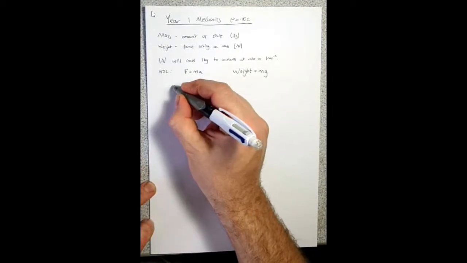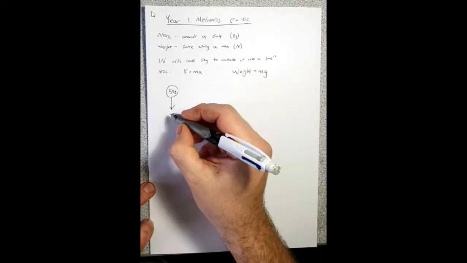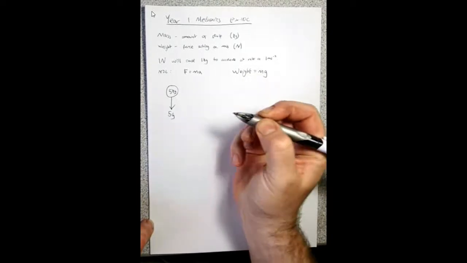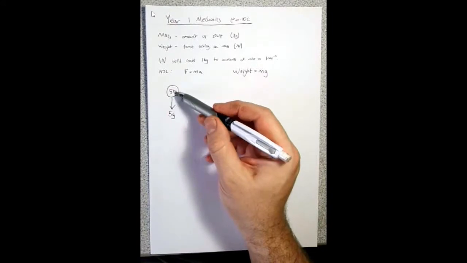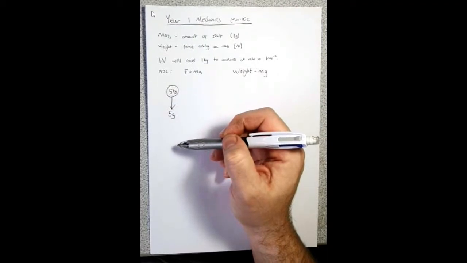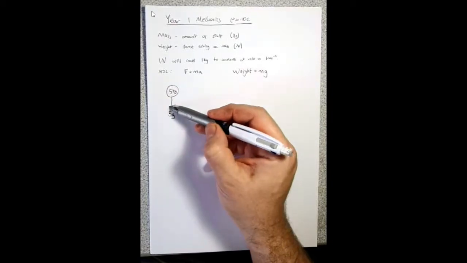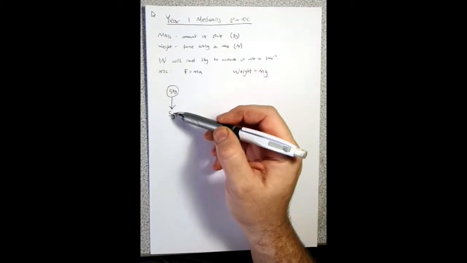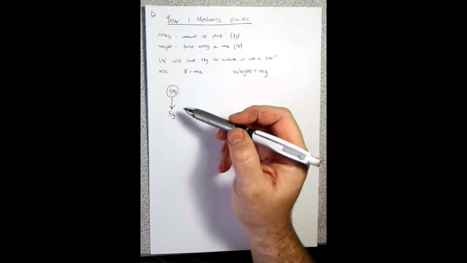So weight is mg. So if I'm ever told that a particle has a mass of 5 kilograms, I know straight away that the force due to gravity, i.e. the weight, is 5g. And I need to get used to this. If I'm ever given a mass, then I need to put the weight on my force diagram, whether or not I'm explicitly told to, because that weight will always be the same, and it will always act vertically downwards. And we'll talk more about non-vertical forces next year.